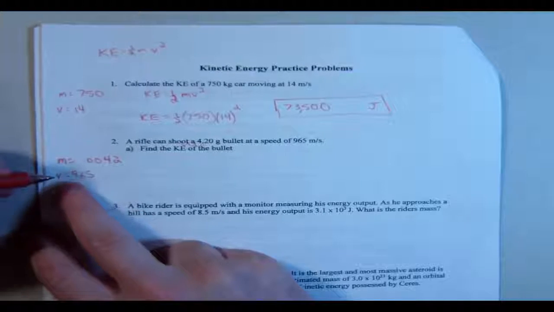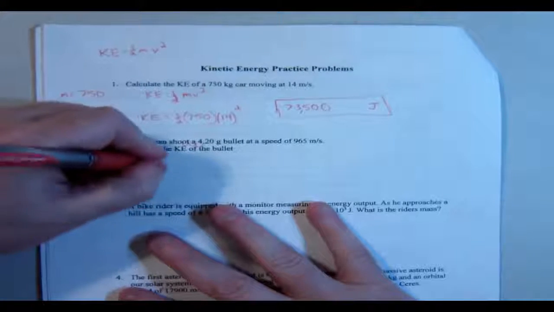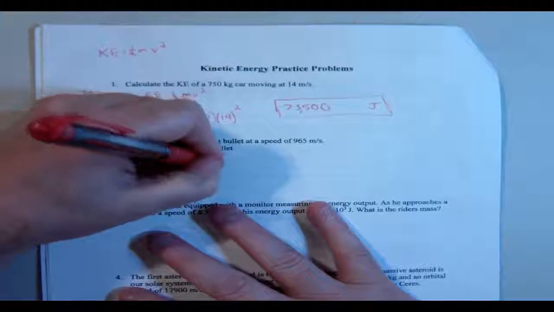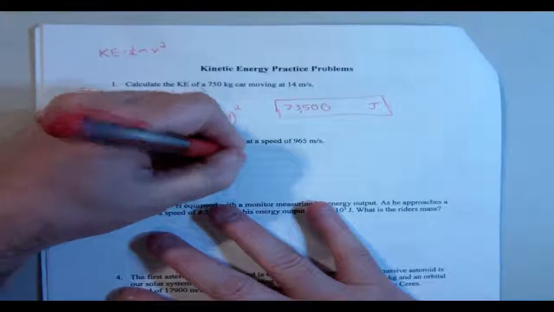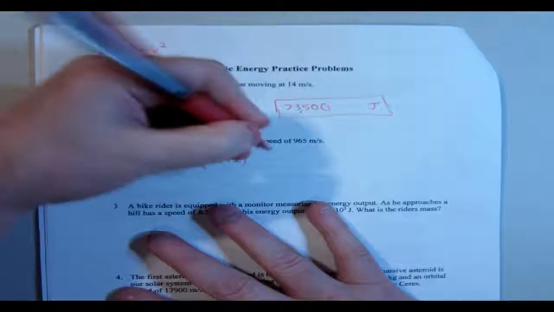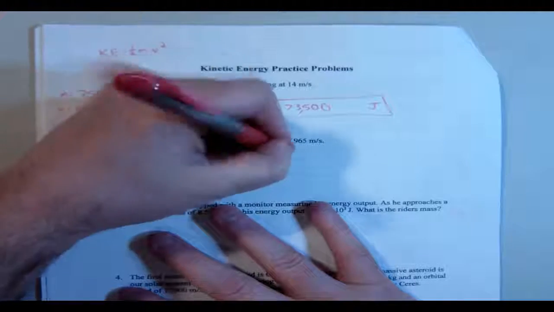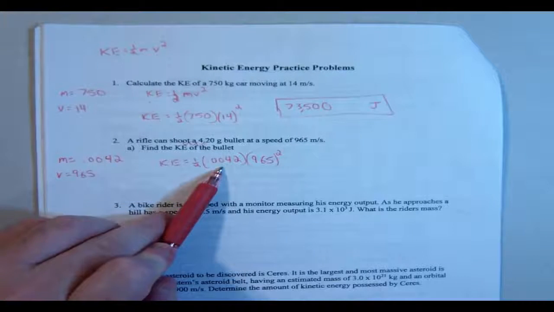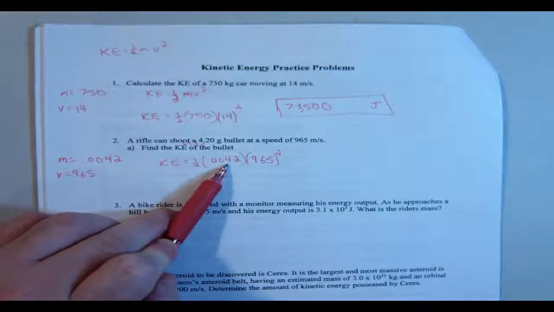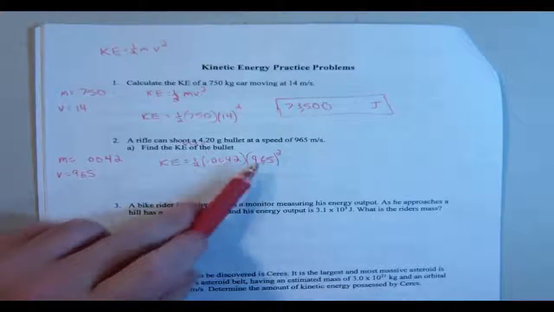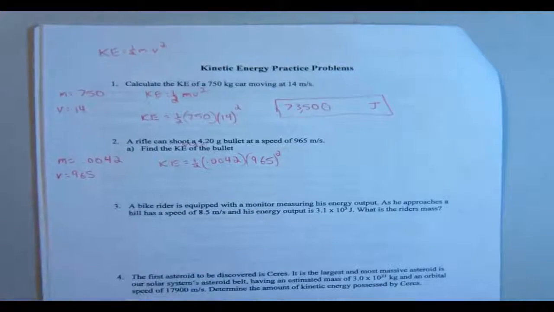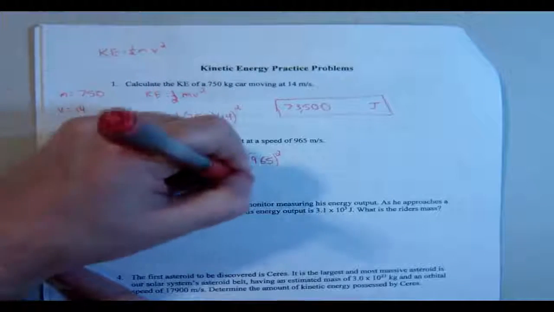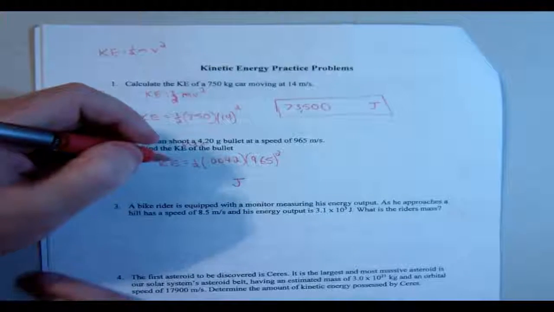We're not squaring it here because we're just writing the velocity, right? So kinetic energy equals 1/2 times 0.0042 mass times velocity 965 squared. So I'm really just speaking the formula out loud, right? I'm not going to make a noob mistake and not change that to kilograms, and I'm not going to make another noob mistake and not square that, because I write things over and over again so I don't make mistakes. Okay, so we know it's going to be joules, and we should punch that in the calculator.